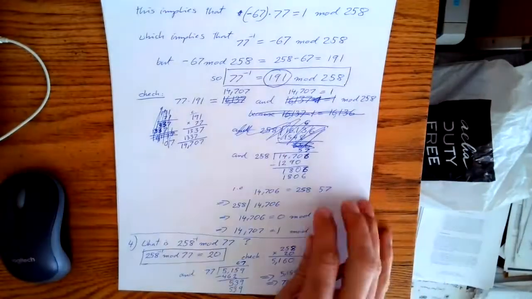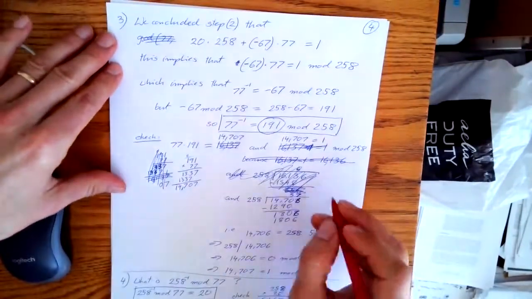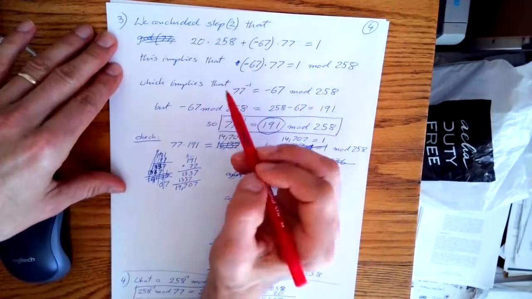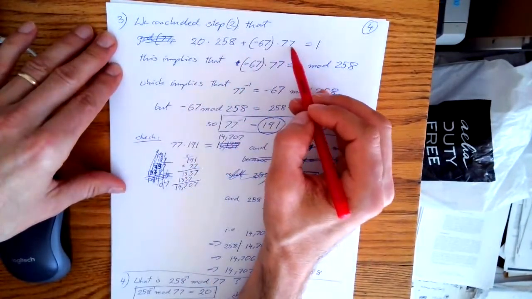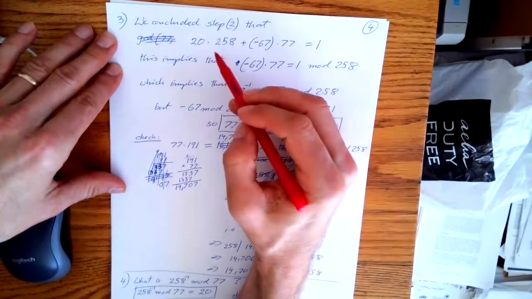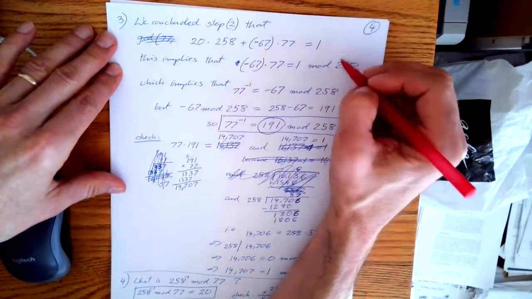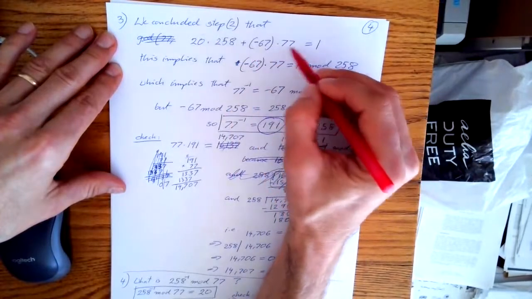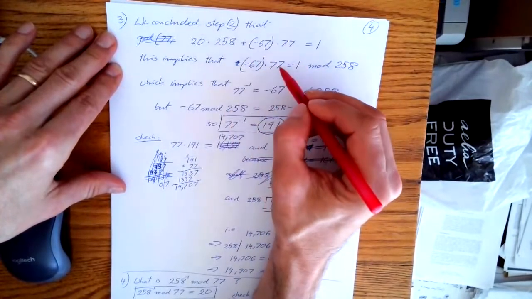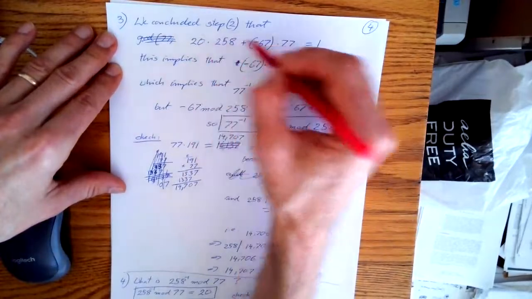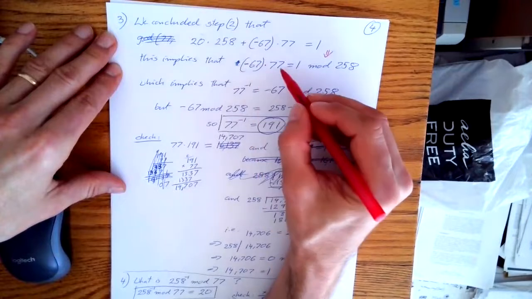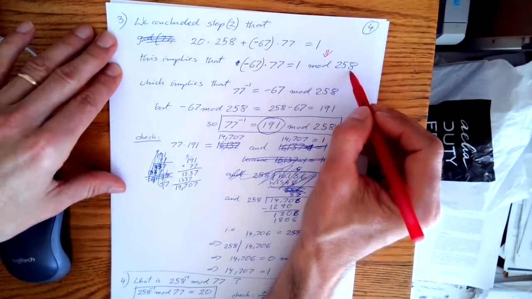Okay, and now we concluded with this equation. And now, what was the original question? Well, what's an inverse of 77 mod 258? If you reduce mod 258, this thing drops out, and 1 stays 1, and this is minus 67 times 77. So basically an implication here is that minus 67 times 77 is 1 mod 258.